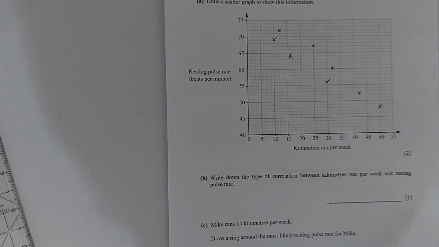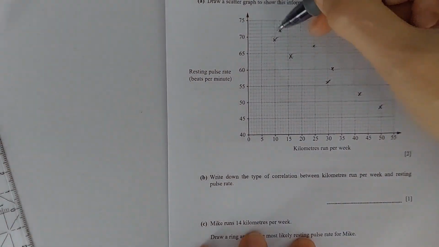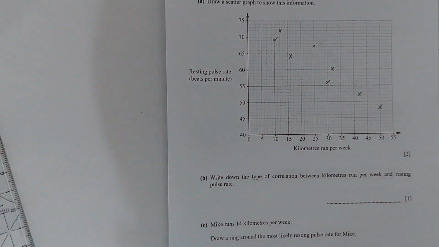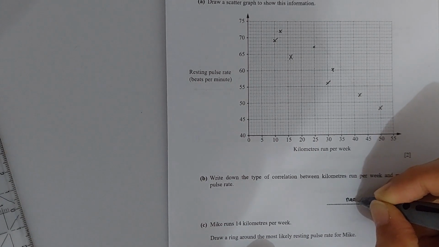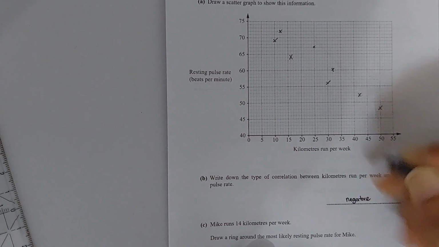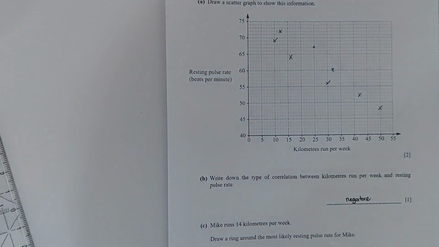Look at the next question. Write down the type of correlation between kilometers run per week and resting pulse rate. Well, look, all the dots here, the orientation is going down. If it's going down like this one, it means the relationship is negative. But if it's going up, then it's positive. If it doesn't give any pattern like going up or going down, then it means there is no correlation between those two variables. Again, if it's going up, it means positive. If it's going down, it will be negative.